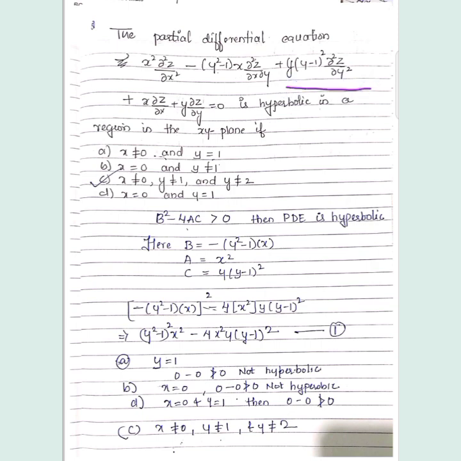Similarly, what will be the value of c? C is the coefficient of dou square z by dou y square. For the given partial differential equation, that is y into (y minus 1) whole square. Now I have the values of a, b and c. Just substitute these values in the expression, and check whether it is greater than 0 or not for these points.